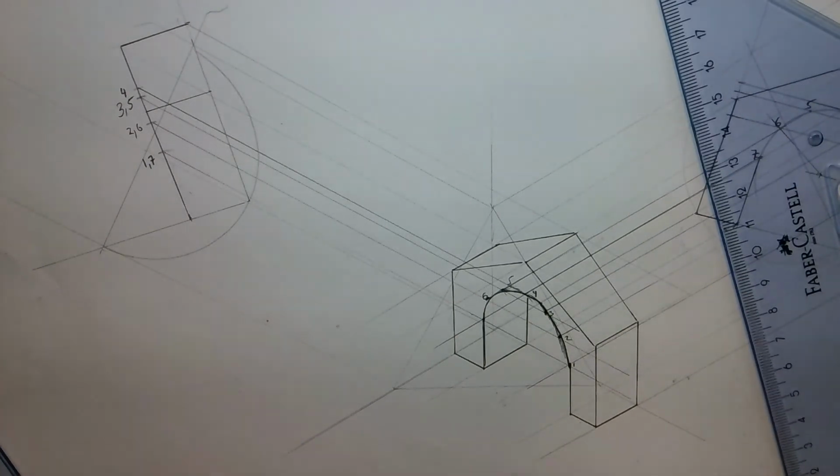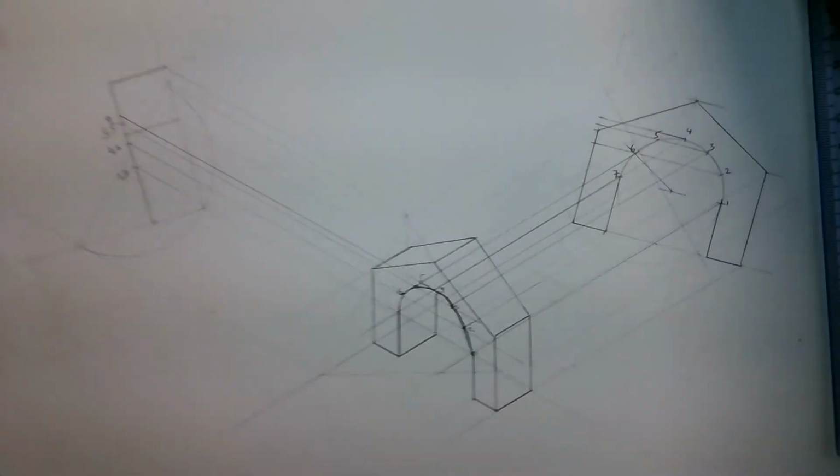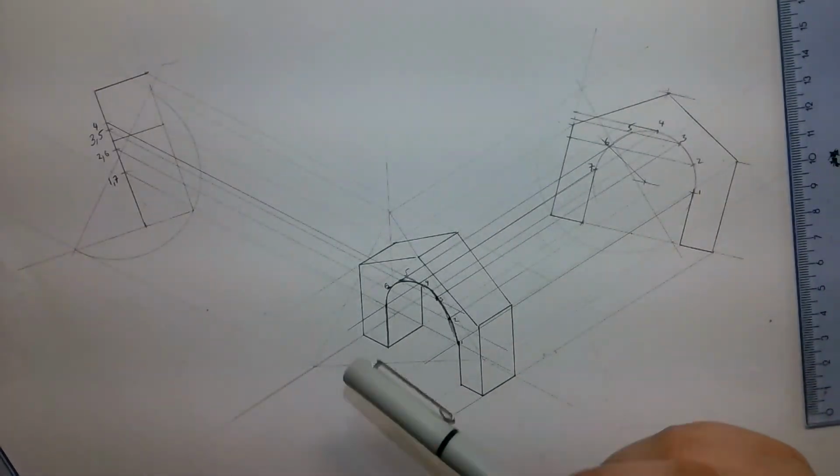Alright, so that's your question for today. Have a go at that. Try to do it as neatly as possible. And we're going to start looking a little bit more into arcs, and as we go on, we'll be adding a few more in.